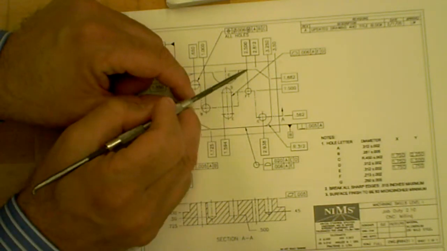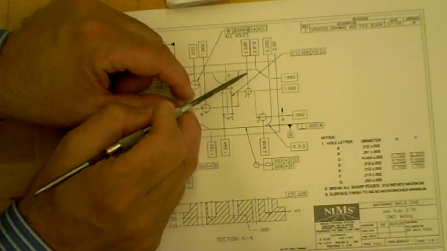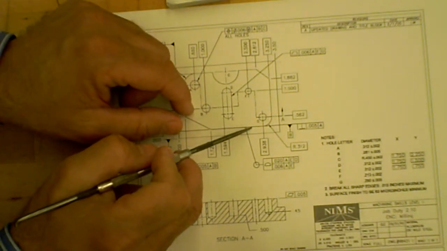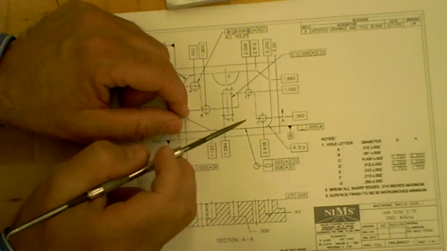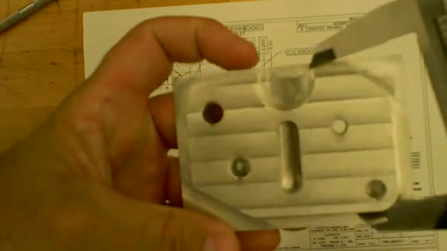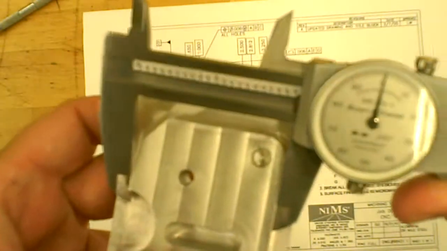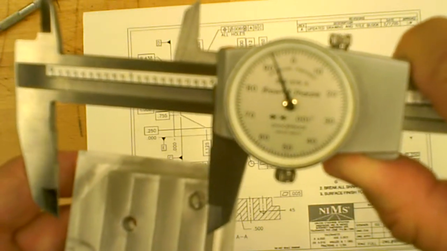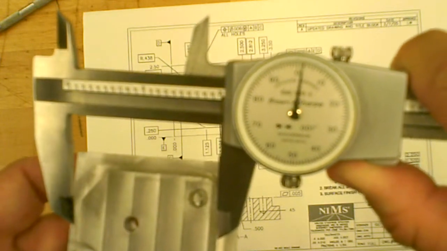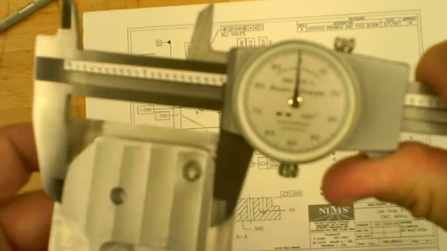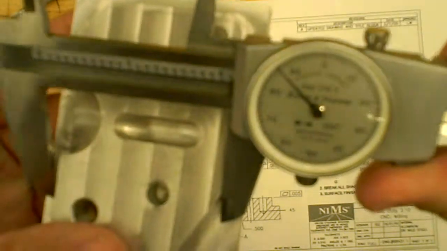The minimum is 2 inches minus 3 thousandths and minus 3 thousandths, which would be 1 inch 994 thousandths. So if I measure my part again here, this dimension right here needs to be between 1 inch 994 thousandths and 2 inches 6 thousandths. And luckily it's just a little below the mean, or a little below what the perfect dimension would be, which is 2 inches.